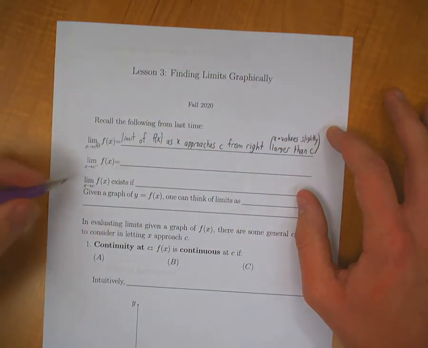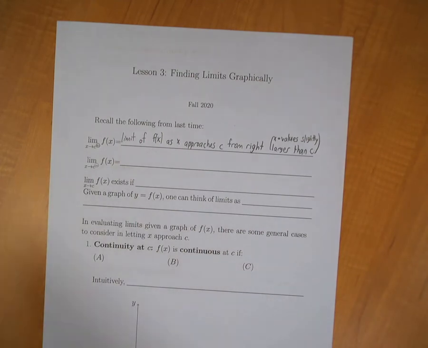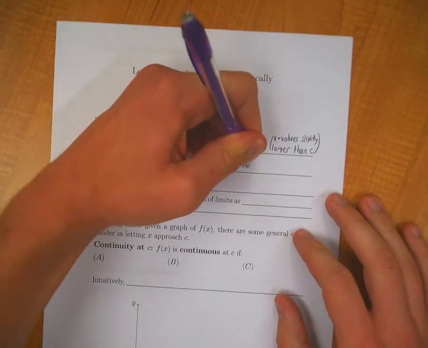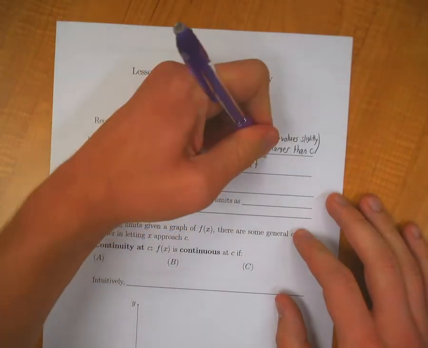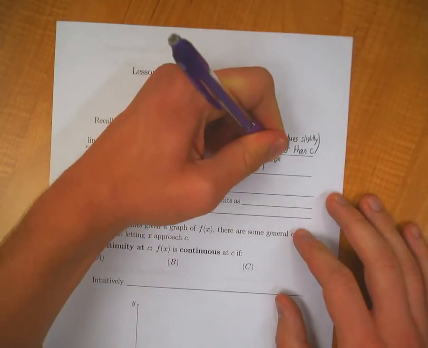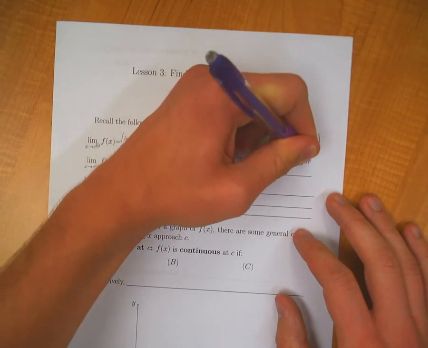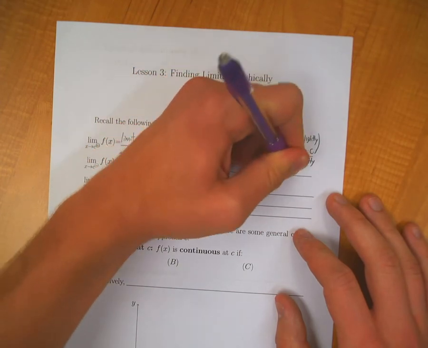And then for the limit as x approaches c with this negative superscript, that's the same idea as above, except instead of approaching from the right, we instead approach from the left. So I'm just going to put quotation marks here because it's the same thing, except just replace right with left. So in this case, x is going to correspond to values slightly smaller than c.